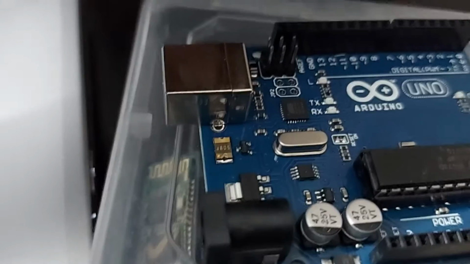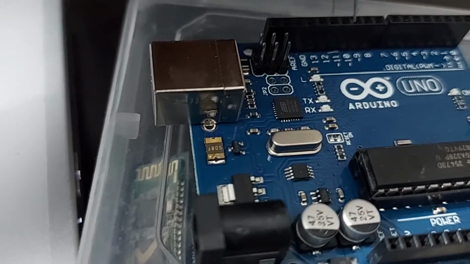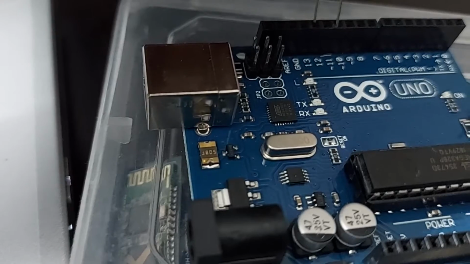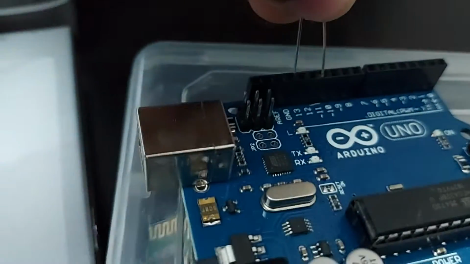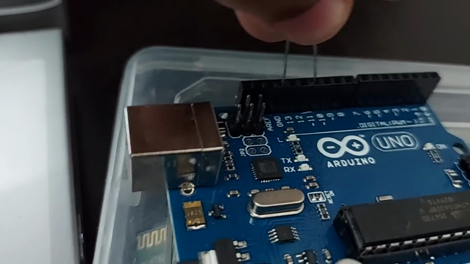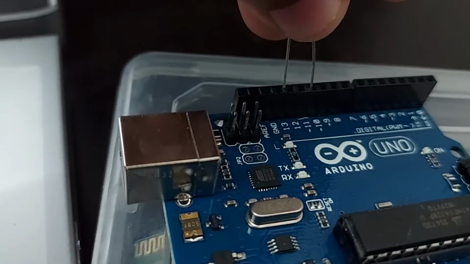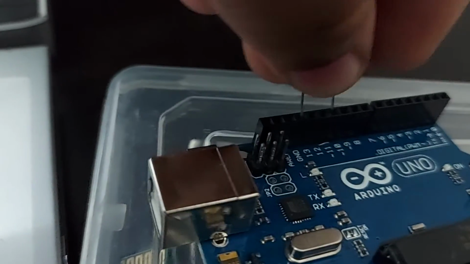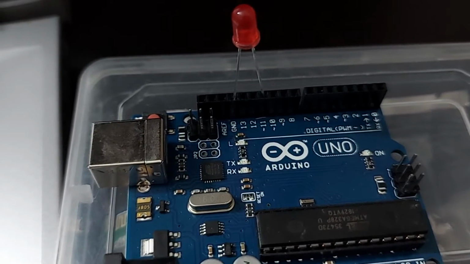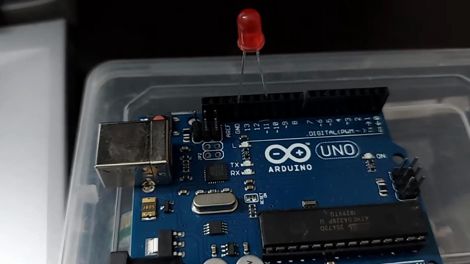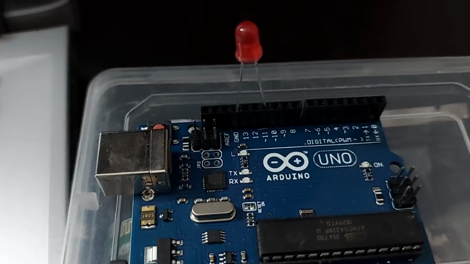You just have to take the positive side, locate the 11th pin, take the negative side and locate the ground pin, and just put it in. So it's plugged, and that's the only thing we have to plug in, aside from the cable which will link the Arduino board with the laptop where you can transfer the code.